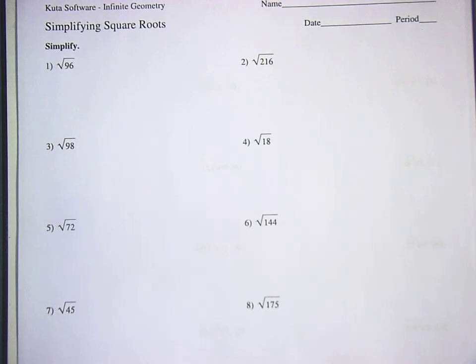Today you're going to do a short lesson on simplifying square roots. Something I need to remind you is that you're watching this video on your own, which means that you can pause it anytime you want to take notes or whatever. We're actually not going to take notes in your notebook. You're welcome to if you want to, but we're mostly going to be working straight on this worksheet.